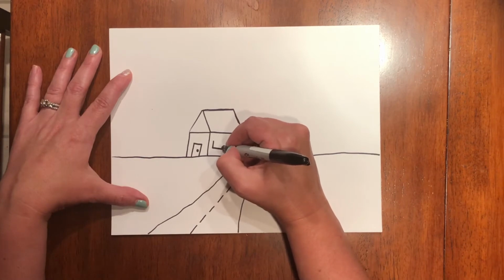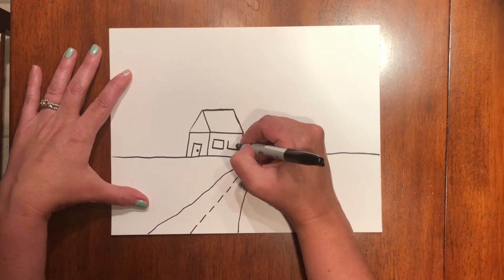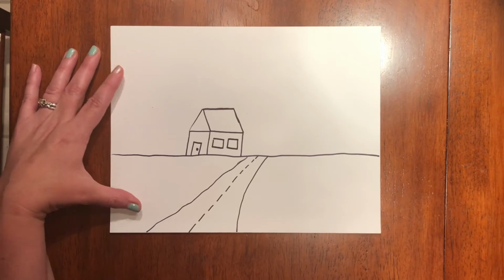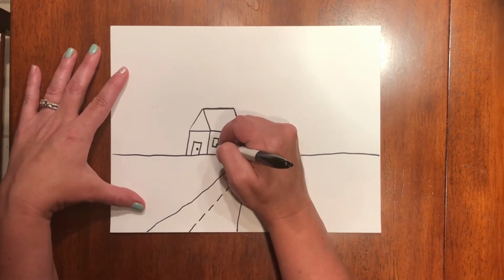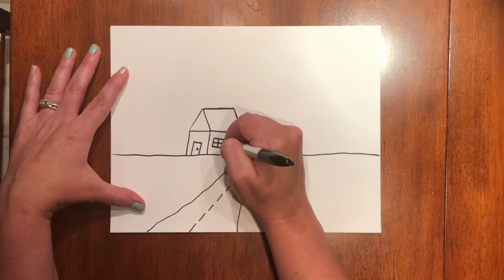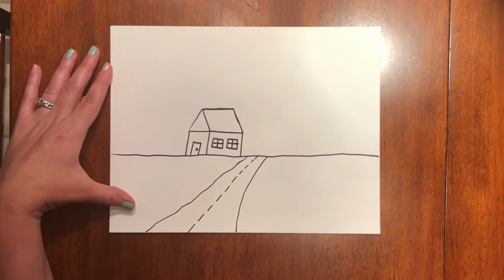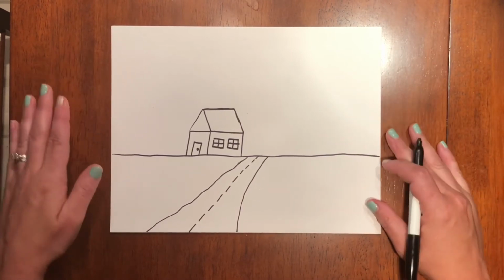And then two squares on the side, if you can fit two. If you can only fit one, that's okay too. Two squares for windows. I'm going to make a plus sign inside each window. So I will give you some time to get caught up on the house.